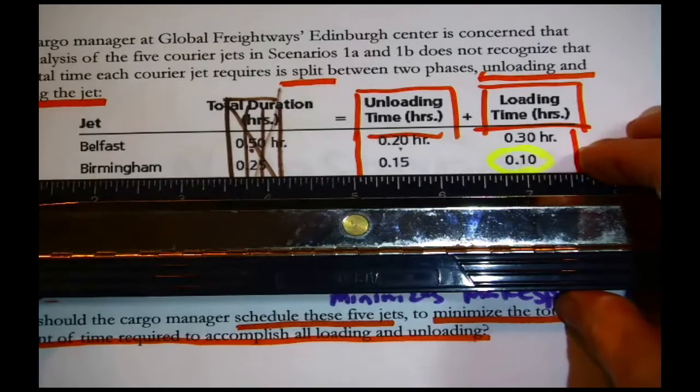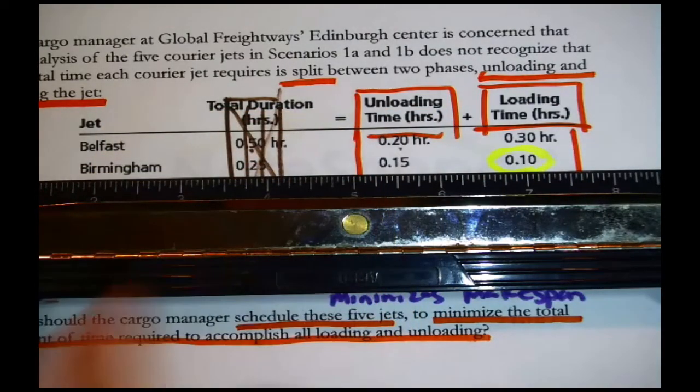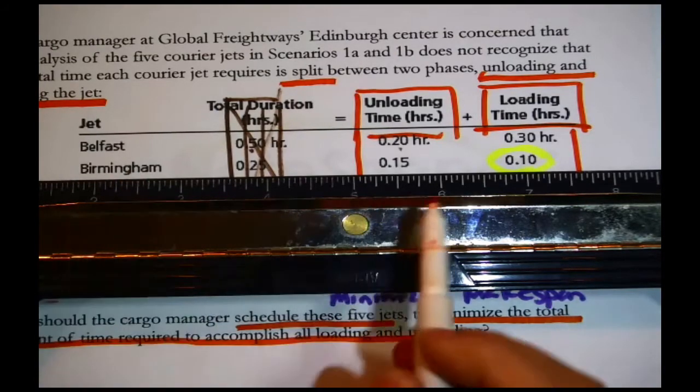Well, it belongs to Birmingham. It refers to the Birmingham jet. Okay, it's time to schedule Birmingham. All right, fine. Where should I schedule Birmingham? If, this is Johnson's rule, if the smallest number that you found occurs at the first workstation, the first department, the first phase, schedule that job first. If it occurs at the second workstation, the second department, the second phase, the second column in your data, schedule that job last.